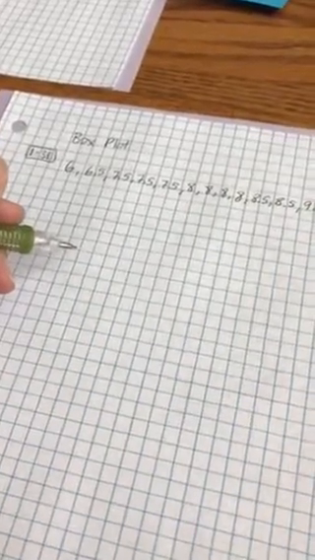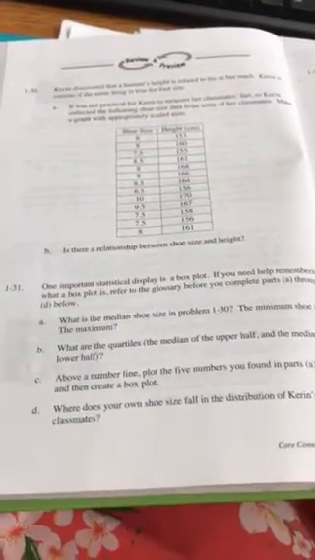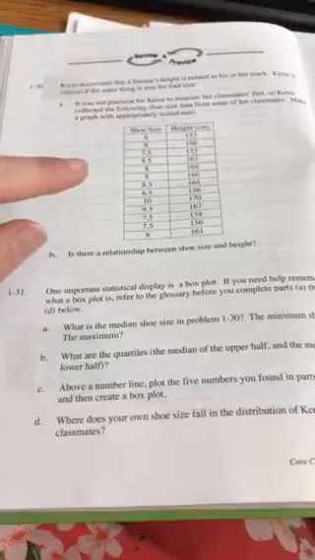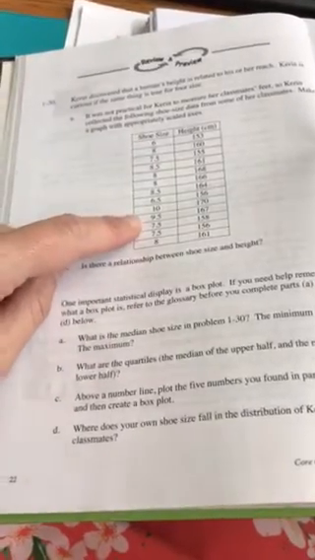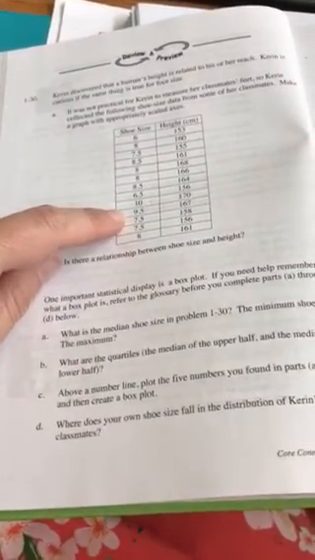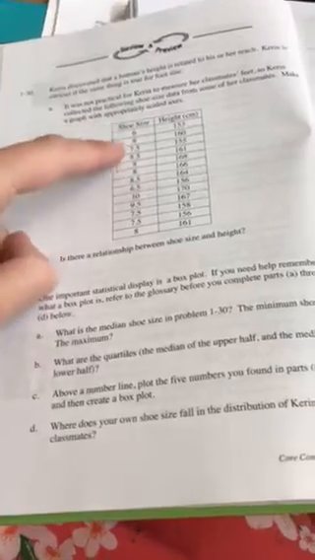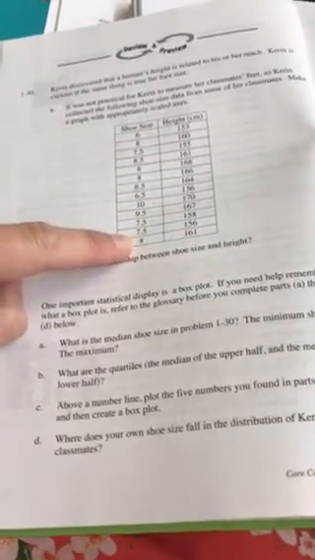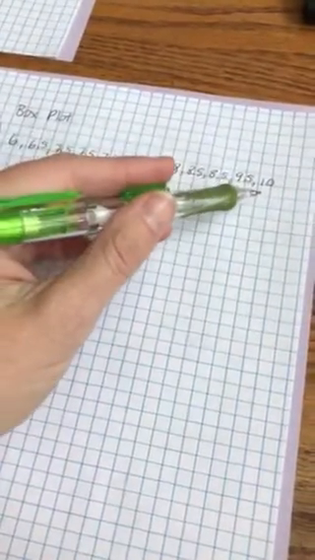In this video, I'm going to show you how to make a box plot. This is your homework problem number 1-31, and it's using the data from this table. It's asking you to make a box plot out of the shoe size data. So I've started by already ordering the data from least to greatest.